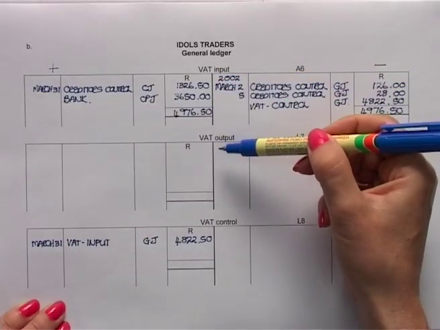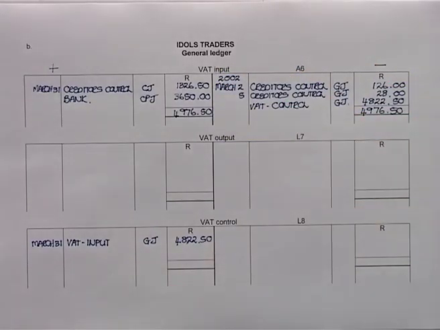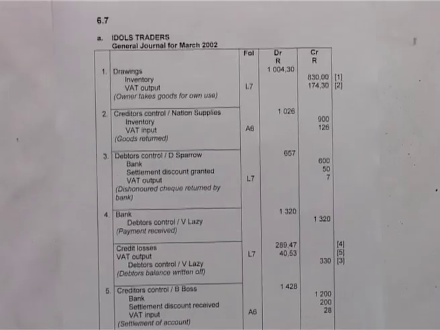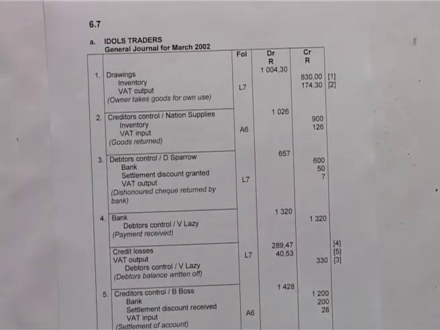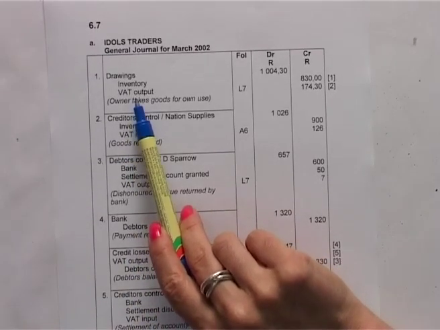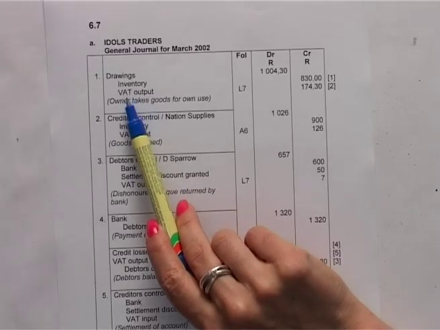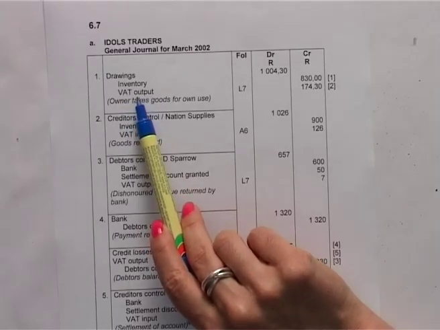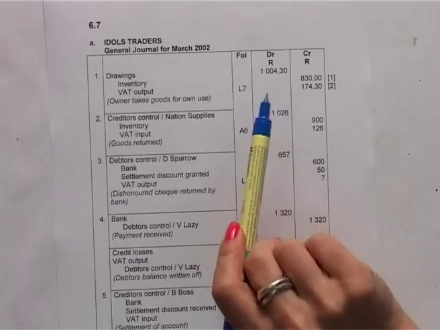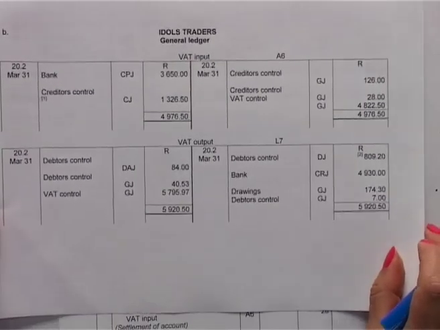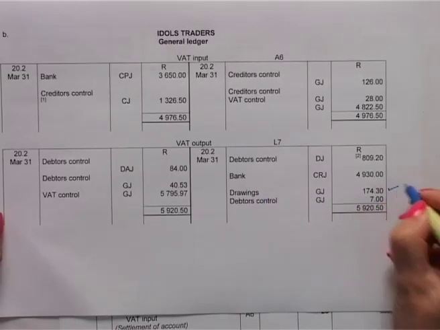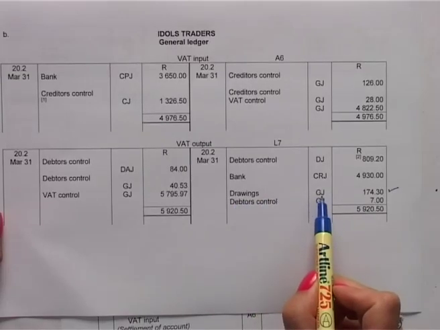Now we can go over to the VAT output account. In my general journal, I had quite a few transactions influencing my VAT output. The first one here on this VAT output account, the first transaction is my drawings. So I have a credit entry in VAT output, and we calculated that amount as 174 rand and 30 cents. So in my VAT output account, on the credit side, I will have the entry for the drawings, 174 rand and 30 cents, and that was from the general journal, so my details will be general journal.